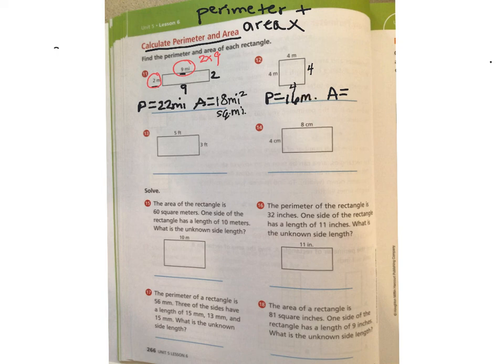Okay, now when I do my area, here I am again, I'm timesing my corners. So 4 times 4. All right. And because it's a square, it's going to be interesting on this one because we've got the perimeter is 16, but also the area is 16. But then remember, it's meters squared, okay?